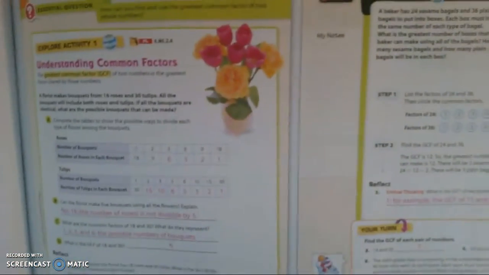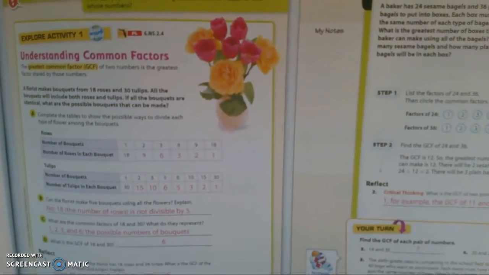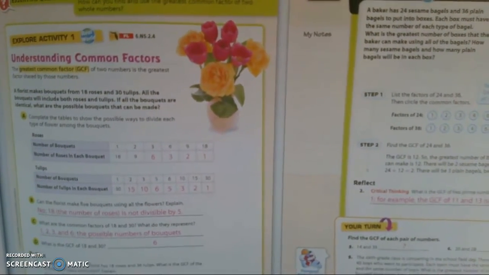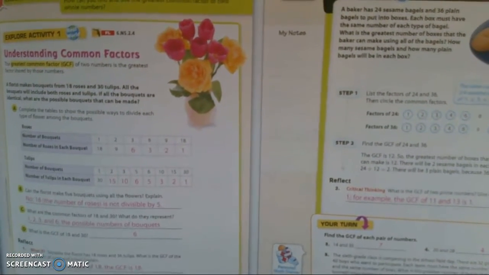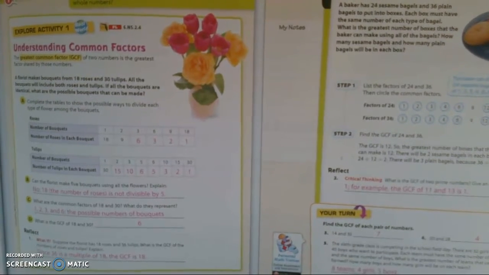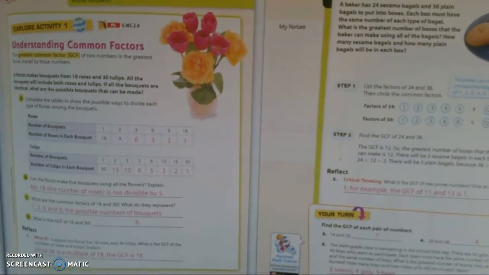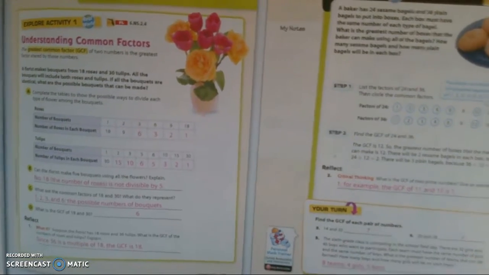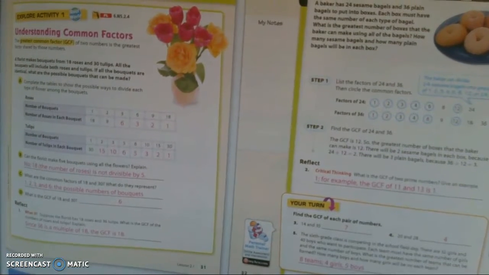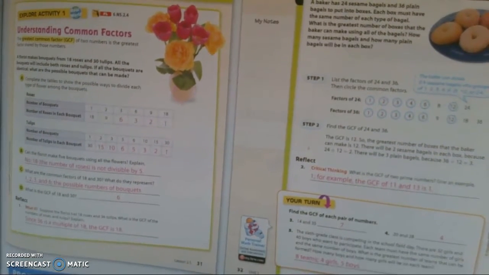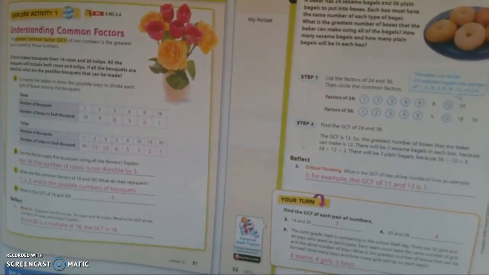Now let's take a look at some of the practice work. So for some of the practice work, let's start on this side first. We've got understanding common factors. We are taking a look at a problem that says a florist makes bouquets from 18 roses and 30 tulips, and all of the bouquets will include both roses and tulips. If all the bouquets are identical, what are the possible bouquets that could be made? So we're using a word problem here to figure out greatest common factor. So we're writing out the number of bouquets, the number of roses in each bouquet, and then we're doing the same thing, number of bouquets, number of tulips in each bouquet.